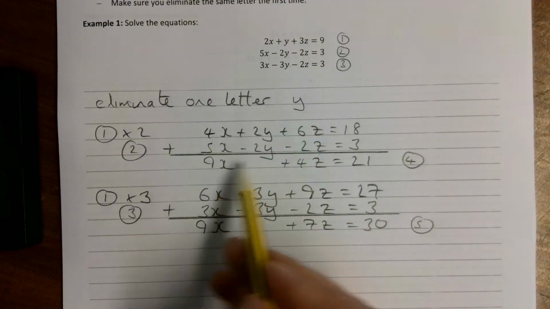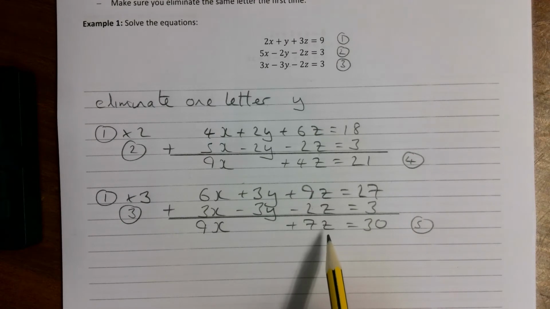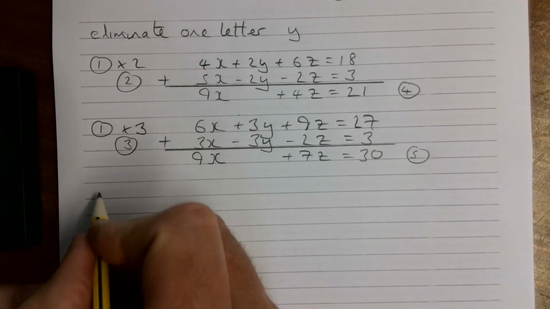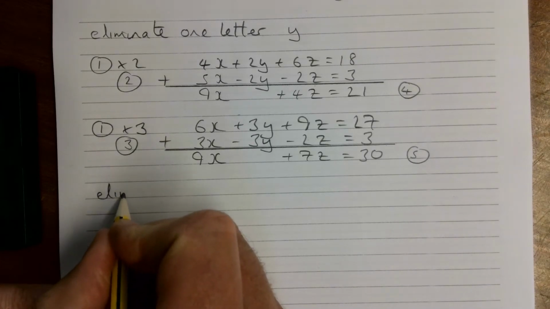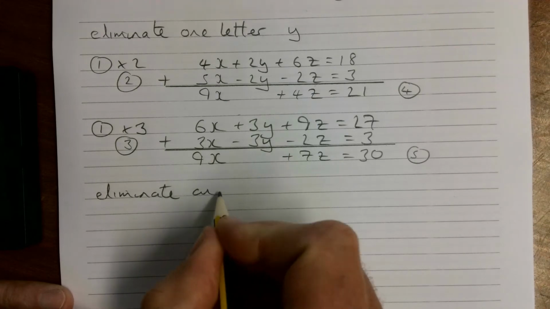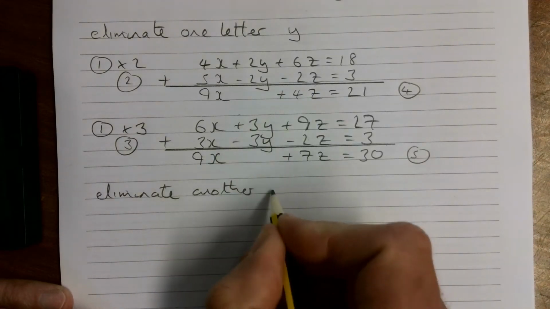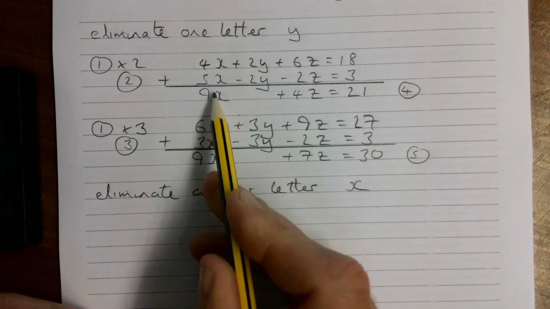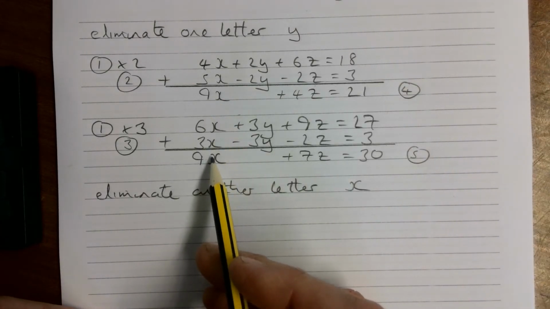So we now have 2 equations with 2 unknowns. We know how to solve this. We've been doing it for a couple of years, so we should be okay. So we're now going to eliminate another letter. The one I'm going to eliminate this time is x. Can you see that's a 9x and that's a 9x? So it's going to be nice and straightforward.